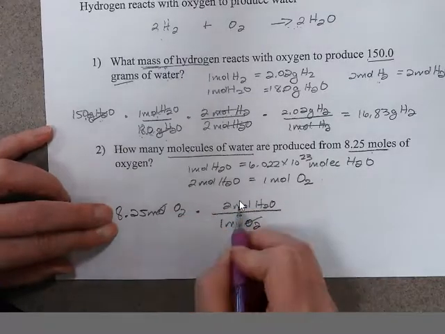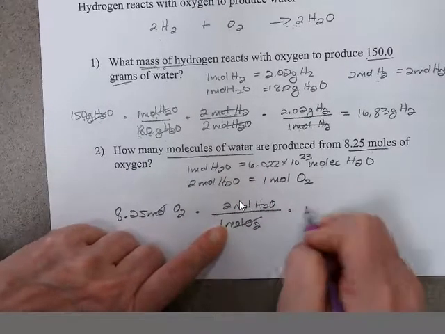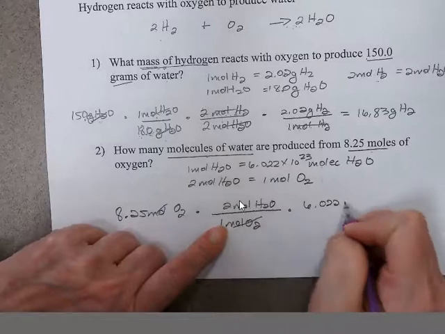And that gives me moles of water, but the question says molecules, and I know to go from moles to things, I multiply by Avogadro's.